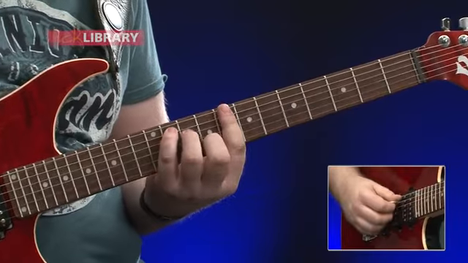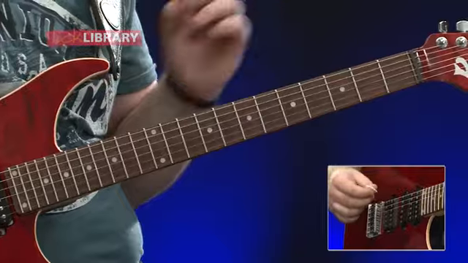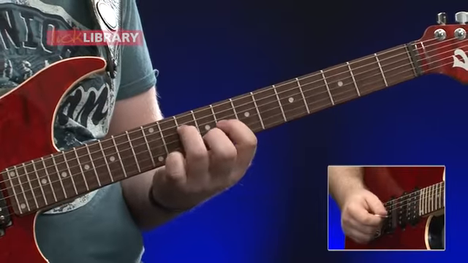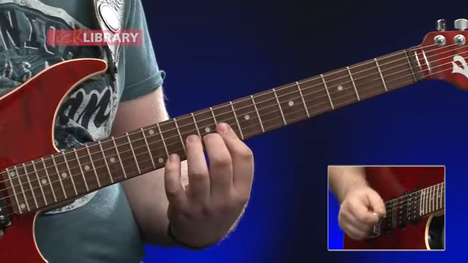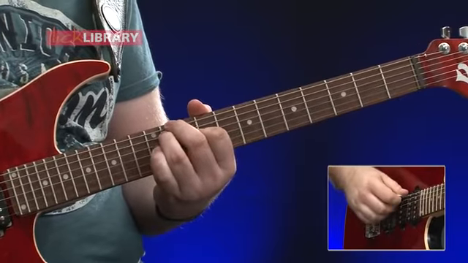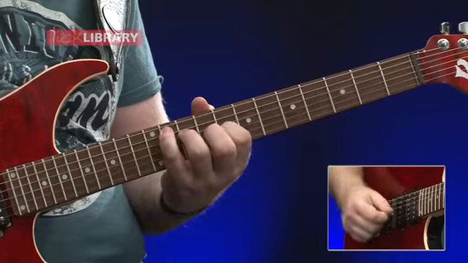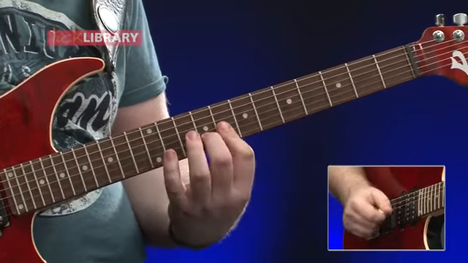Now, as long as I can see that shape, I've got all of those triads at my disposal. I could play this, or this, or the top 3 strings, or the bottom 3 strings. Every single one of those is a G sharp major triad.